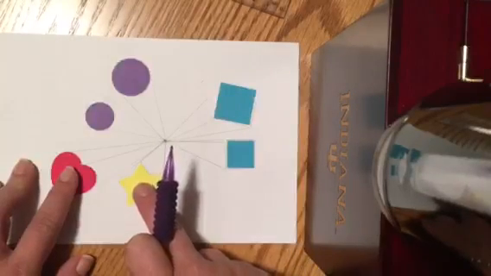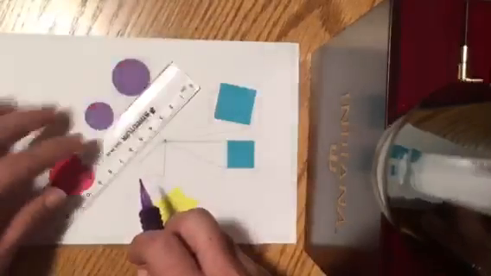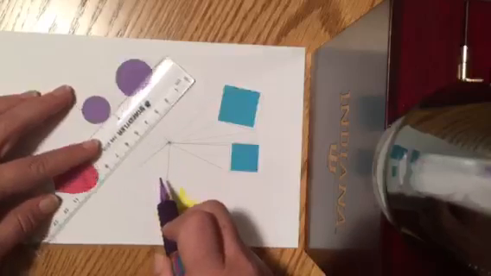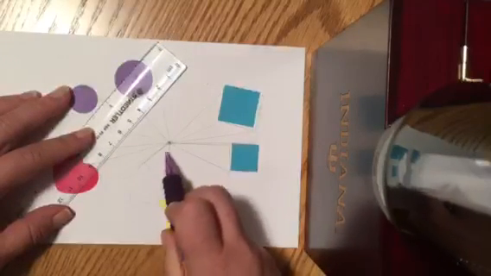And then when you're done drawing your star shape, you're just going to use your straight edge and find the corner of the star and connect it to your point. That's all you're doing. You're taking a two-dimensional shape and going three-dimensional with it.